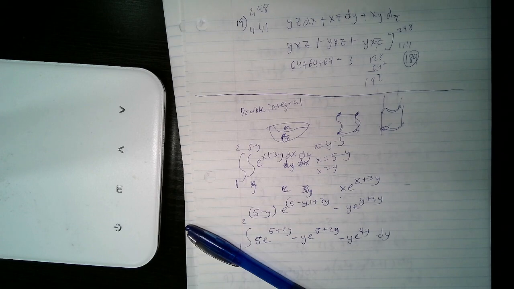Next section we look at how to compute iterated integrals.